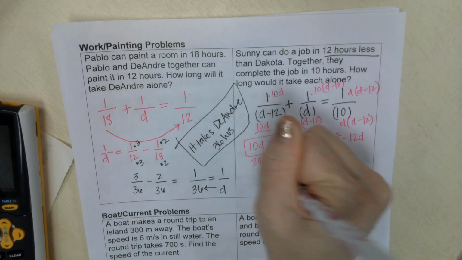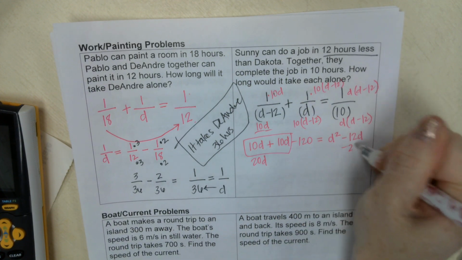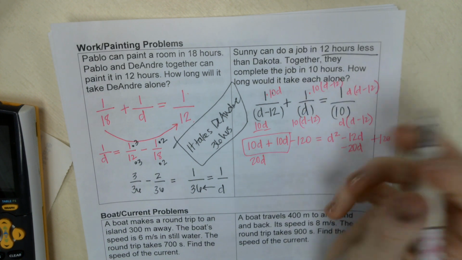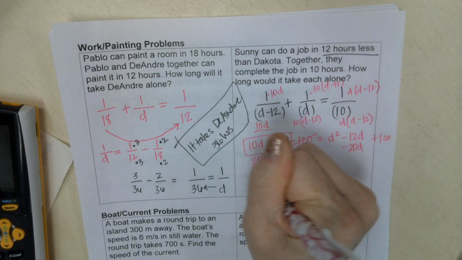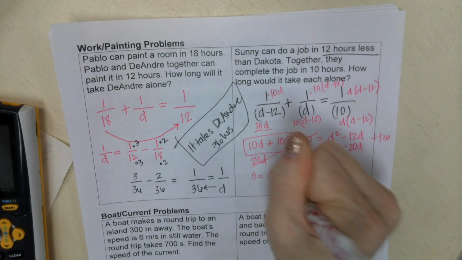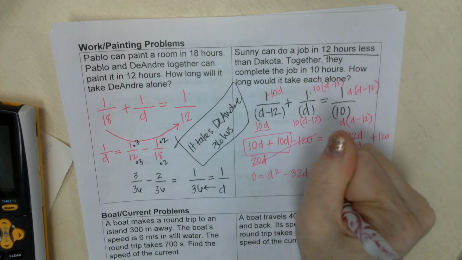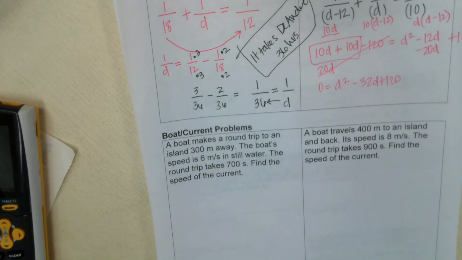This becomes 20D, and then right here, I'm going to move this stuff over here because I want to keep my x squared terms positive. So right here I've got 0 equals d squared minus 32d plus 120. Okay, I'm going to type that into Desmos because I'm going to work smarter, not harder.